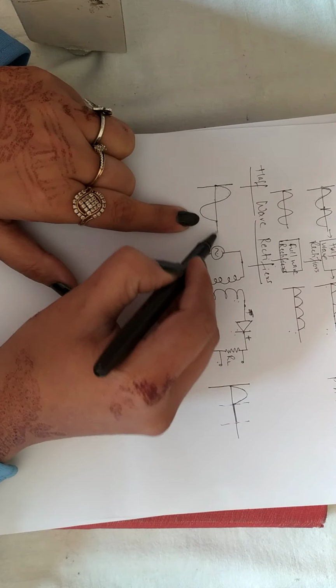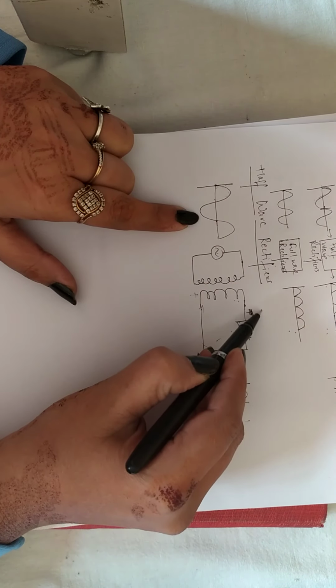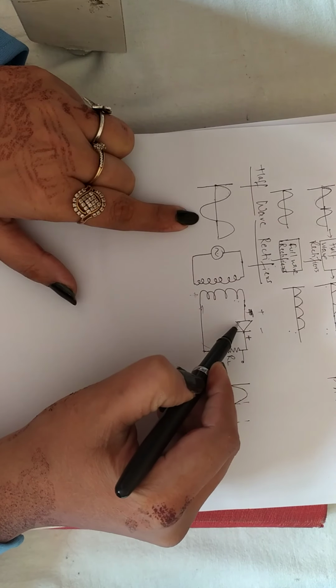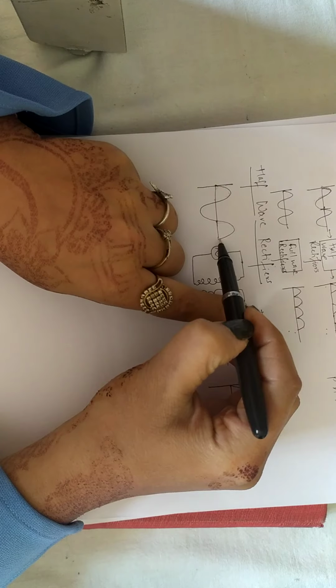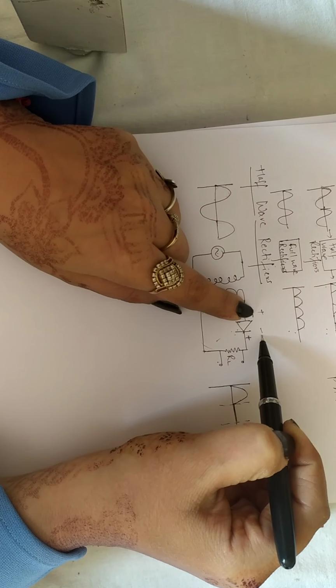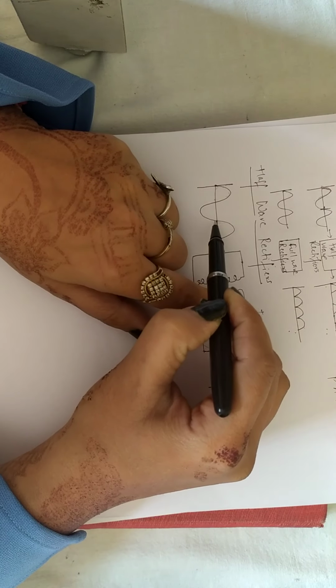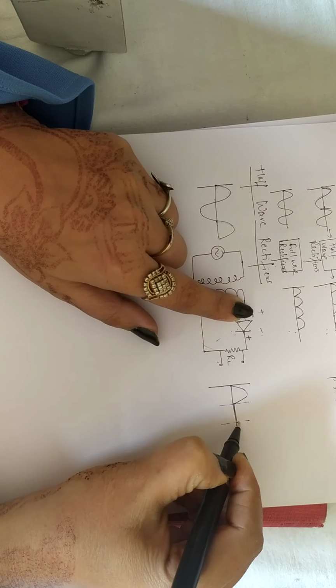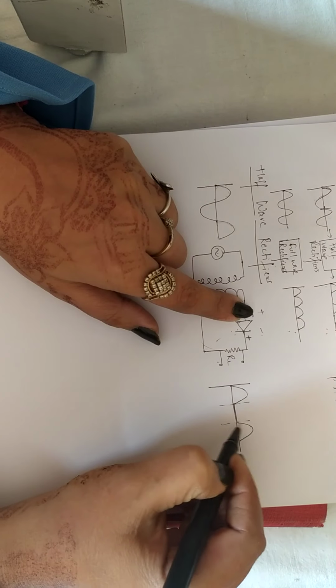Again, for the next positive half cycle, this end is positive and this end is negative. So the diode is in forward biasing and it will conduct again. If the current increases, here also the current increases. If the current decreases, here also the current decreases. Okay, so these are the things.